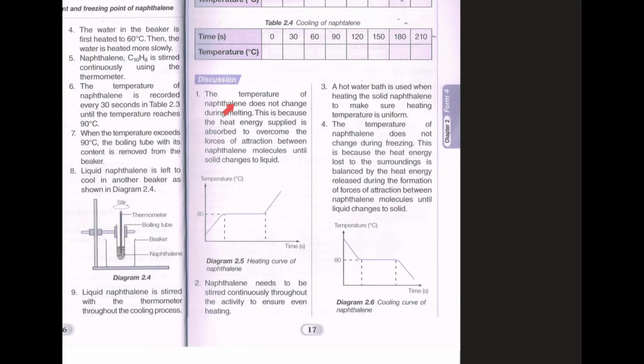The temperature of naphthalene does not change during melting. This is the melting point. Temperature does not change, remaining at 80 degrees Celsius. So we need to know the reason. This is because the heat energy supplied is absorbed to overcome the forces of attraction between naphthalene molecules until solid changes to liquid. Okay, so this is important. The heat energy that you supply is used to break down the force of attraction.